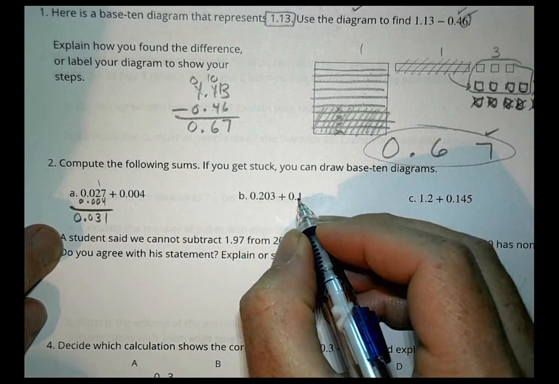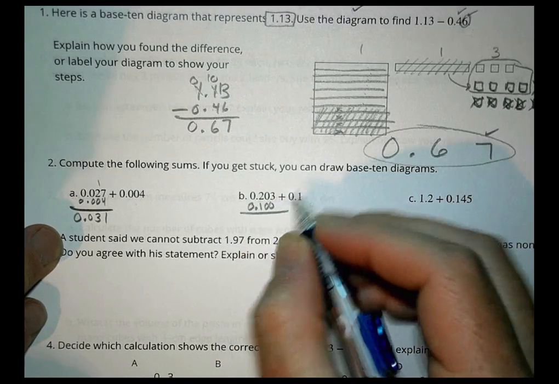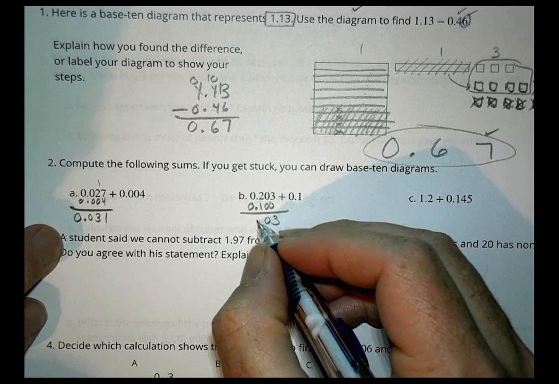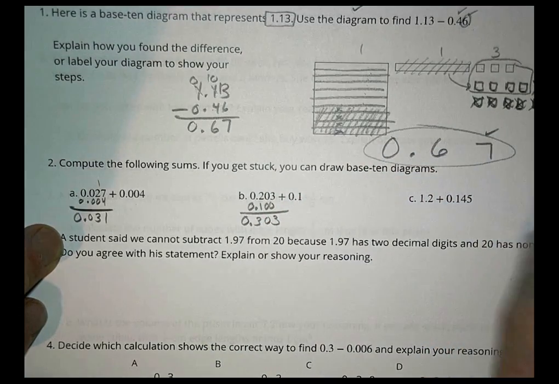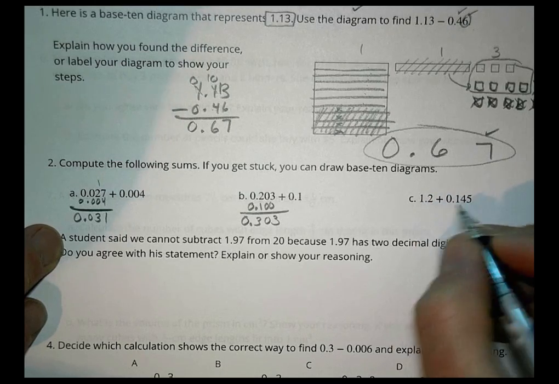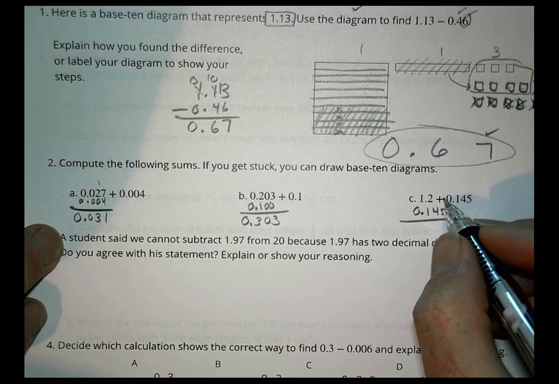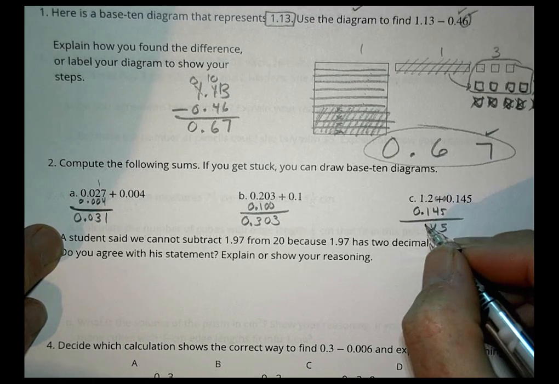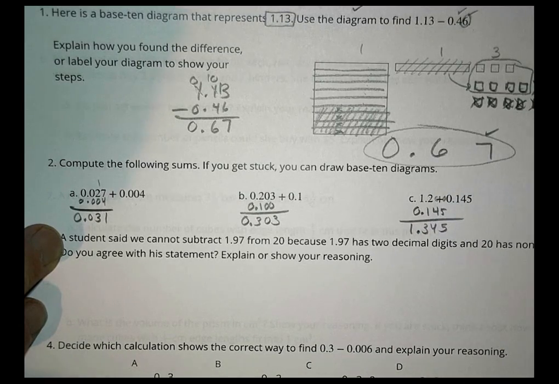Over here, line things up, 0.1, 0.1, and I can add some space holders there, no problem. 3 plus 0 is 3, 0 plus 0 is 0, 2 plus 1 is 3, decimal is in this good spot, and 0 right there. And then finally 1.2 plus 0.145. Again, I could put some zeros there, so we have 5, 4, 2 plus 1 is 3, decimal stays there, and 1 plus 0 is 1.